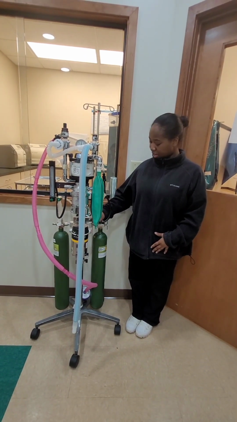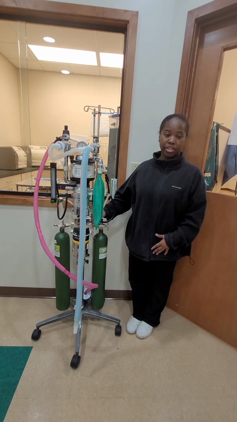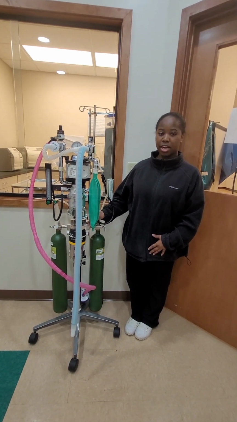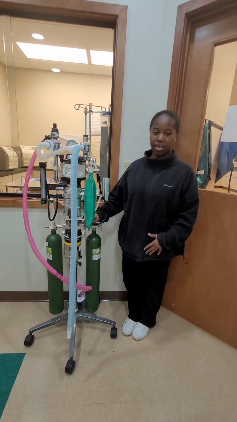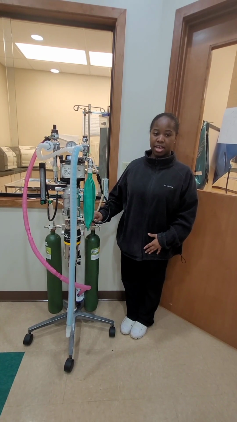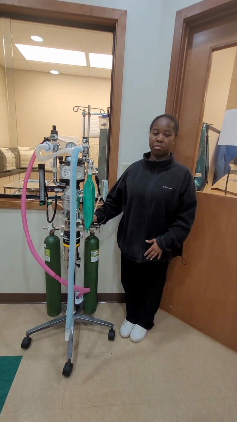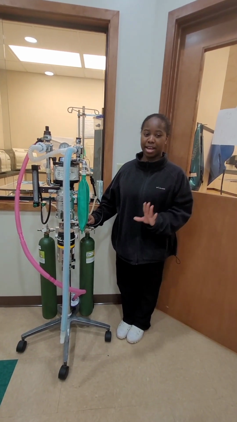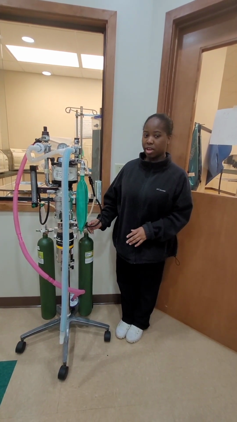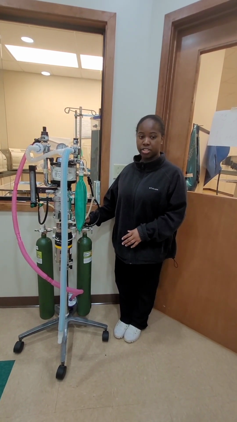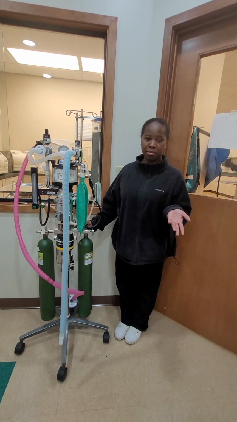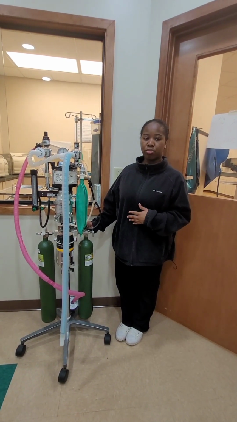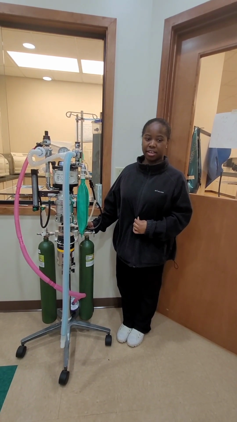Then we have our pressure gauge valve, which reduces PSI from 2,200 to 45 PSI, and this is safe for the equipment, but not the patient. Then we have our pressure gauge, or pressure manometer, which shows how much O2 is left in the tank.